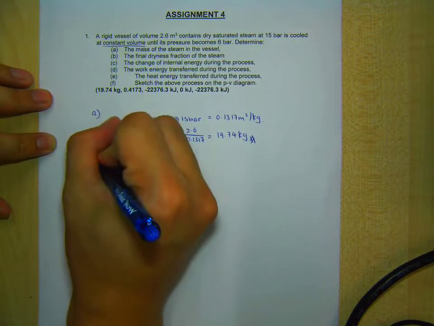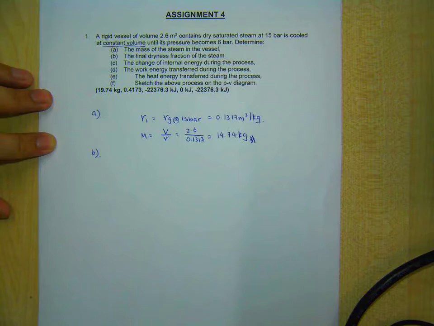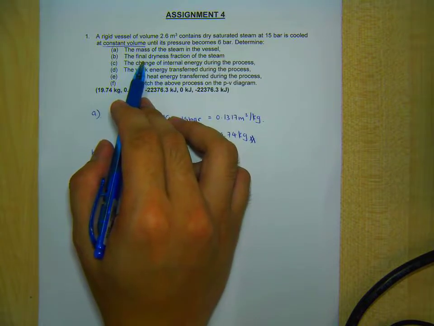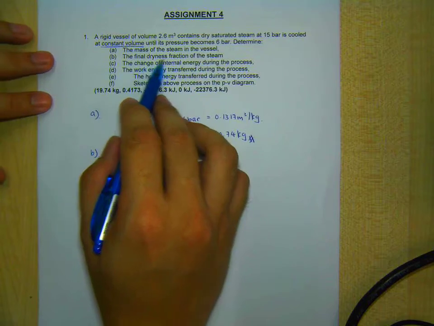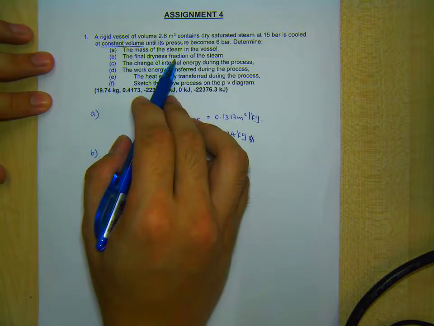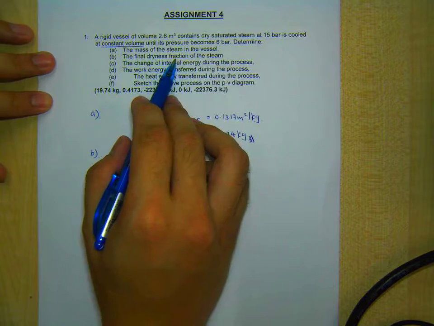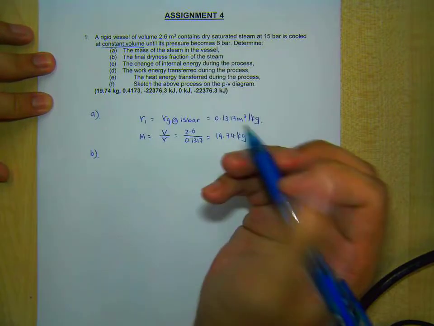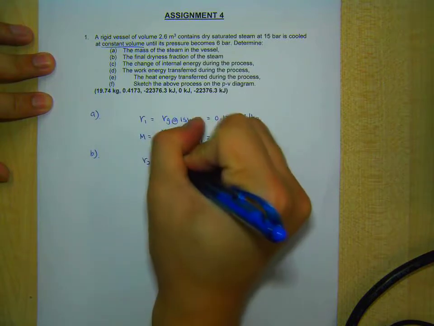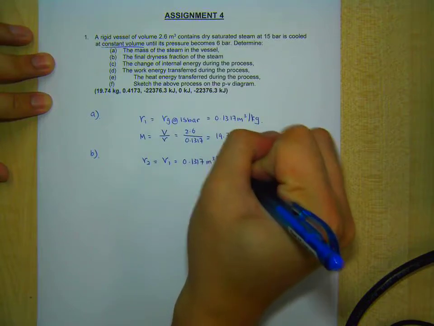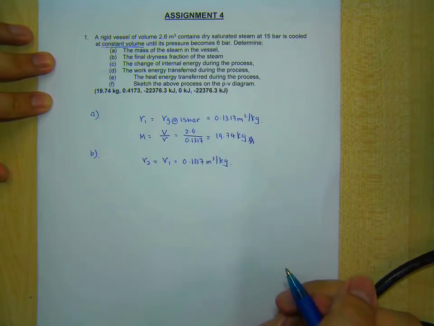Okay, B. Find the final dryness fraction of the steam. For part B, it gives us a clue that the final state is actually wet, because usually when there's dryness fraction, it's associated with wet steam. So we are required to find the dryness fraction of this wet steam. First and foremost, since it is a constant volume process, we can clearly say that v2 must be equal to v1, which is 0.1317 meter cube per kg. So this is the first thing that we can establish.